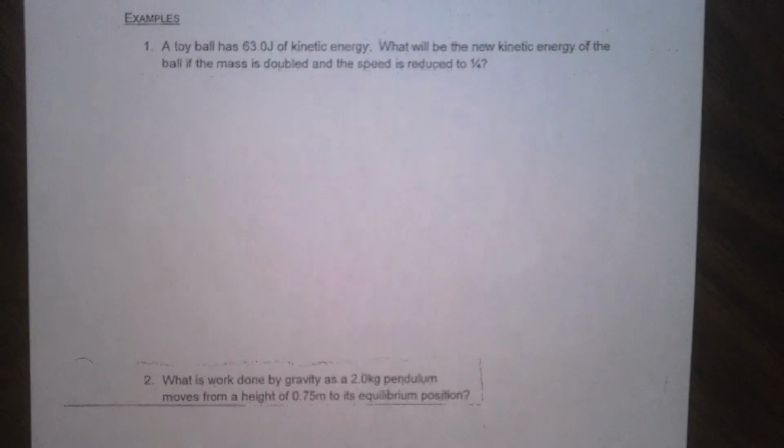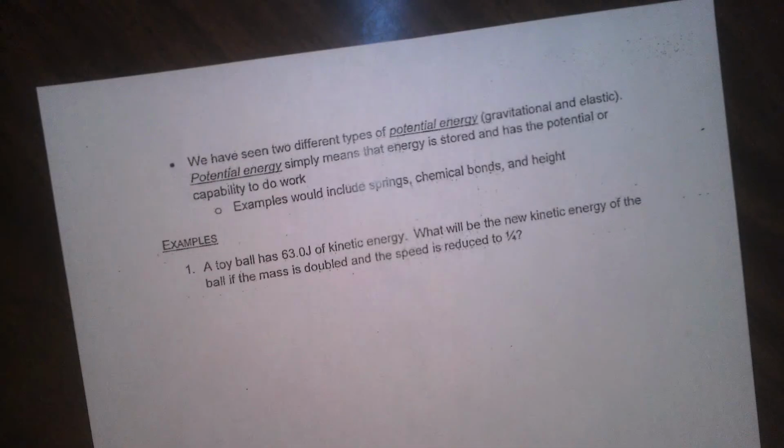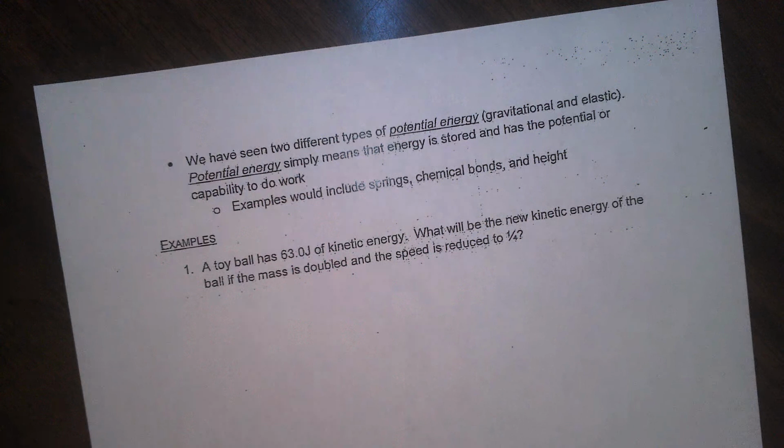And then we have spring potential energy or elastic potential energy. And that's the potential of this spring to be stretched or compressed. And so this is stored energy. Potential energy is stored energy.